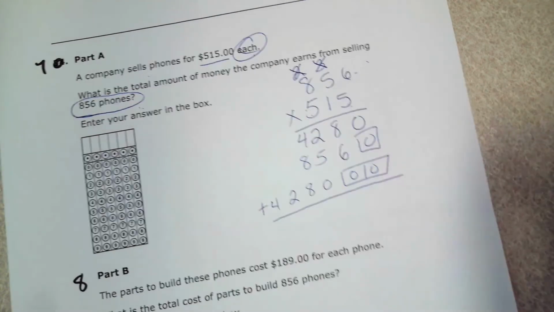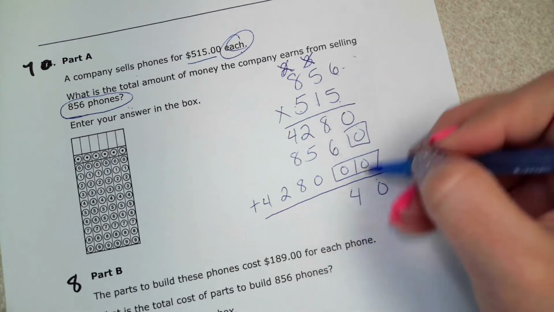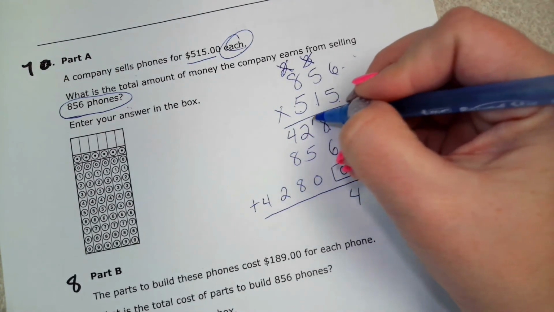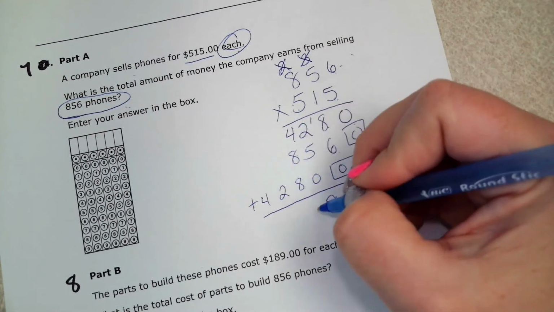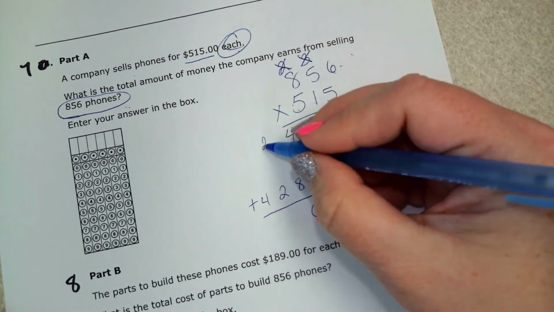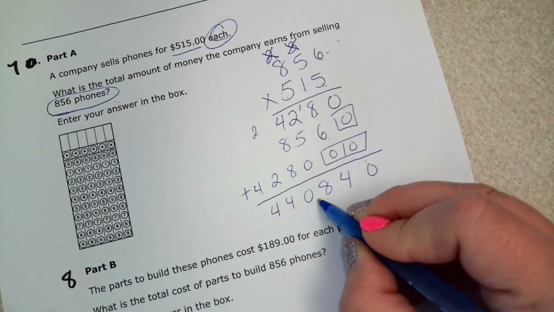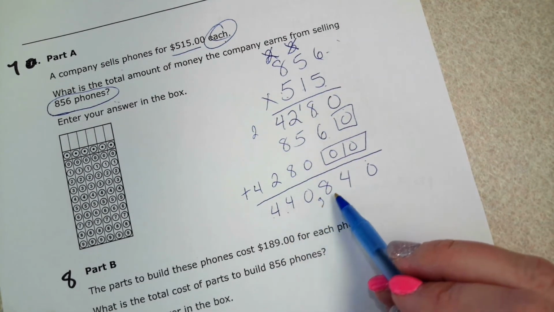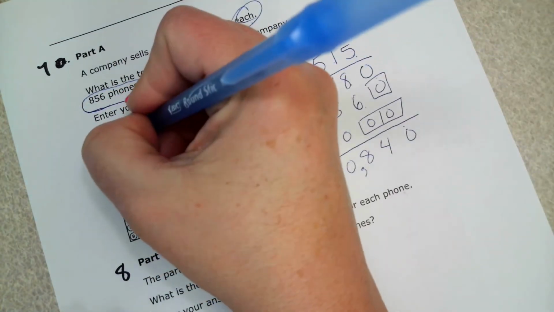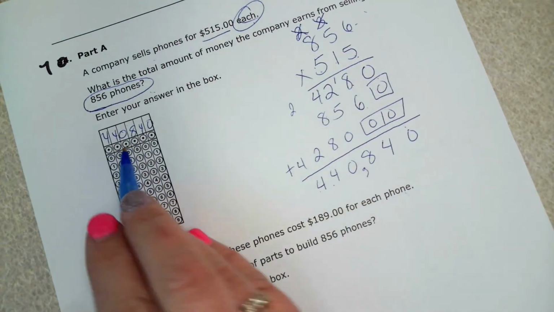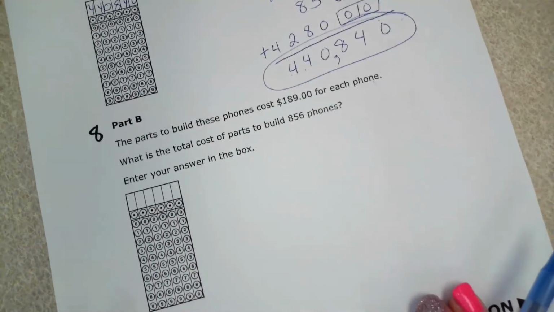Work smarter, not harder. So 0 plus 0 is 0. 8 is 0. 8 plus 6 is 14. Carry the 1. 2 plus 1 is 3. 3 plus 5 is 8. 8 and 8 is 16, 17, 18, 19, 20. Carry the 2. 2 plus 2 is 4. And 4. So 440,840. But again, you don't have to write it up here as long as you circle it. Here, when you enter it, I say enter it without commas.